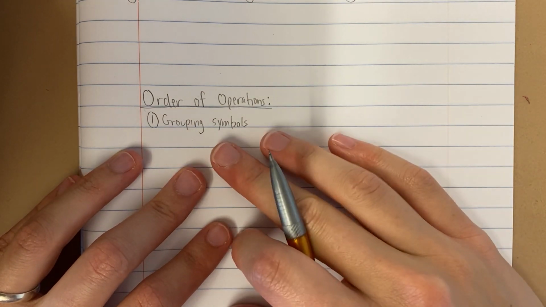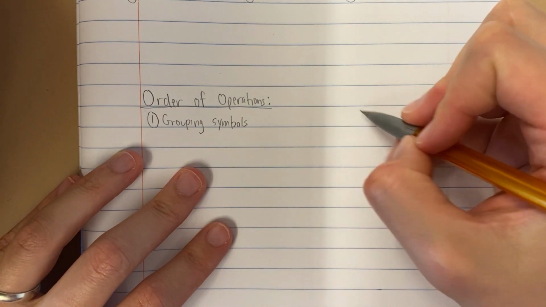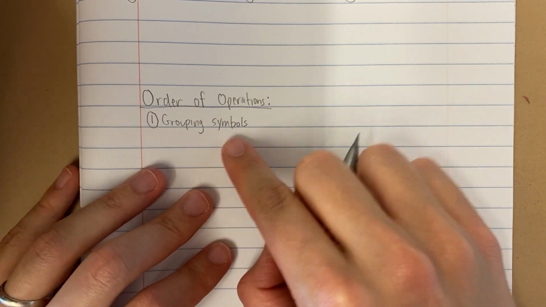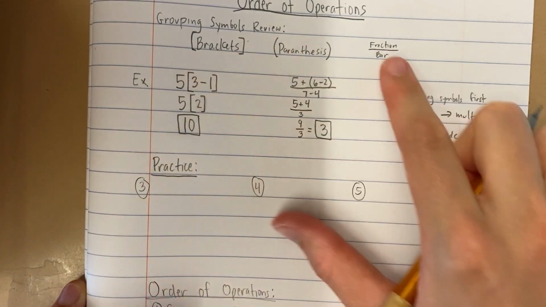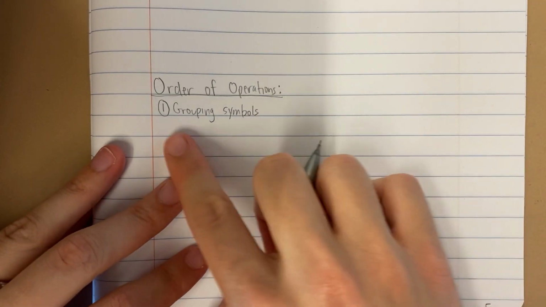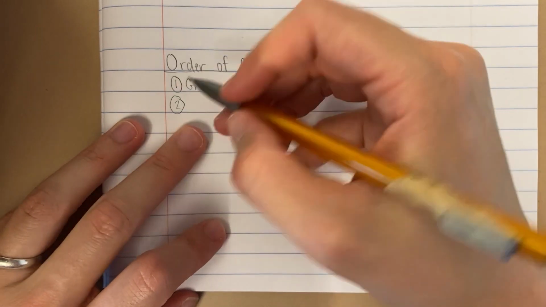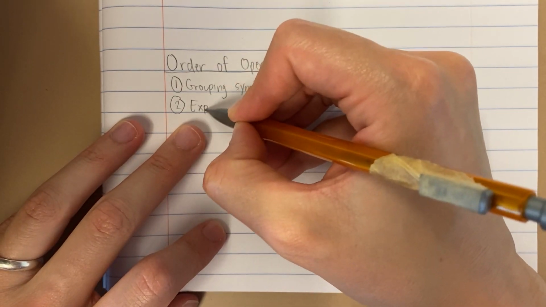Now a lot of times you've learned order of operations and you've learned PEMDAS with parentheses first. You can remember it that way, that's fine. Grouping symbols also includes the brackets and the fraction bar, so it's just kind of nice. I like to use this term so that we don't forget about those other 2 options. After you deal with grouping symbols, you deal with exponents.